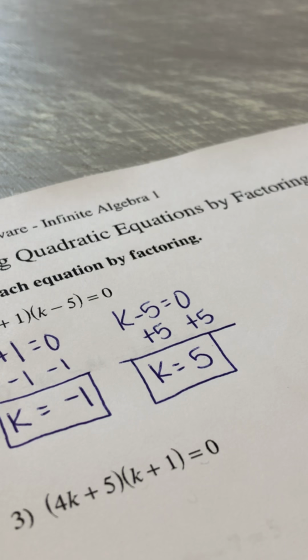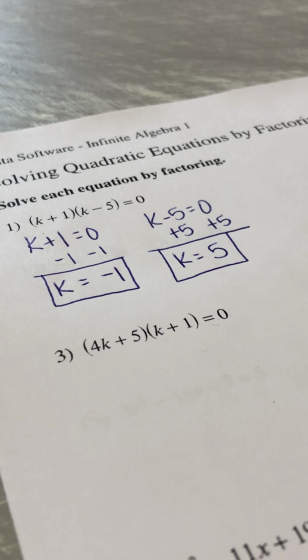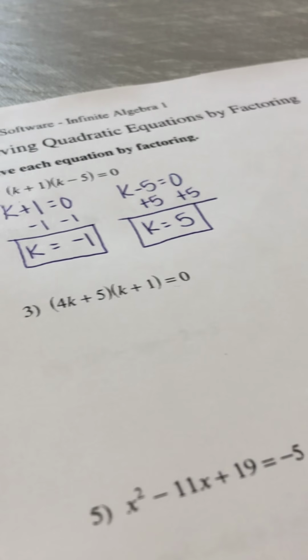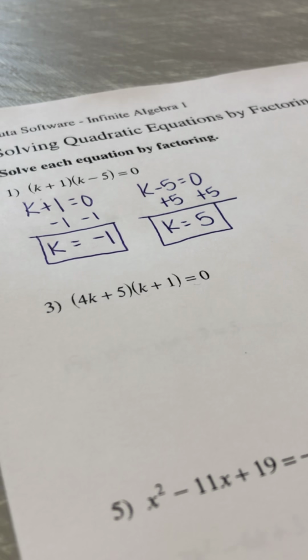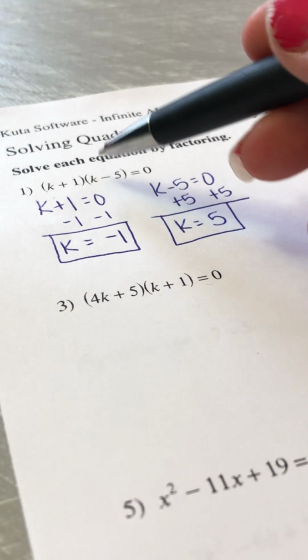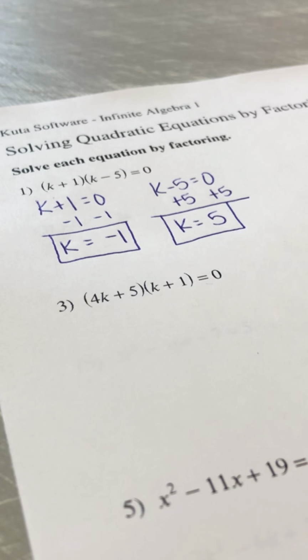So let's go down to number 3. I'm going to try to leave it, oh yeah, it's going to work perfect, to where you can see the steps from number 1. So just like we did in problem number 1, you're going to set each binomial.